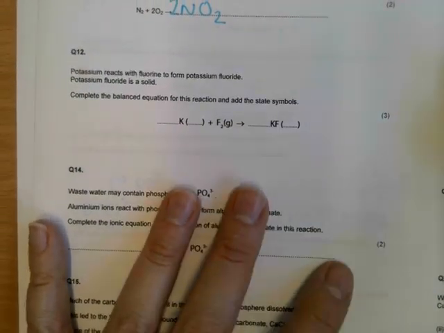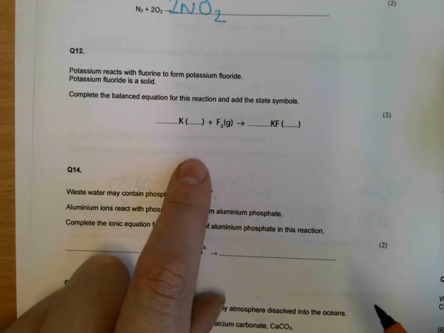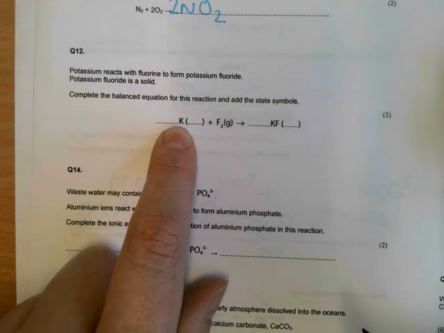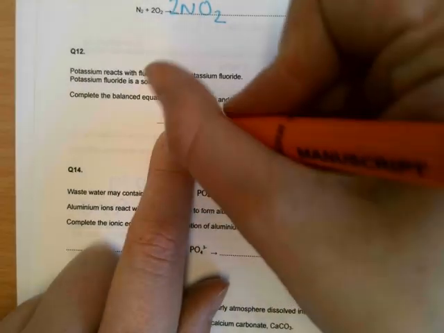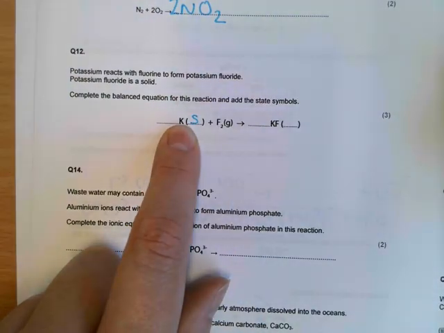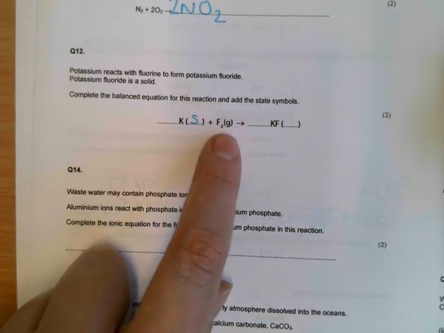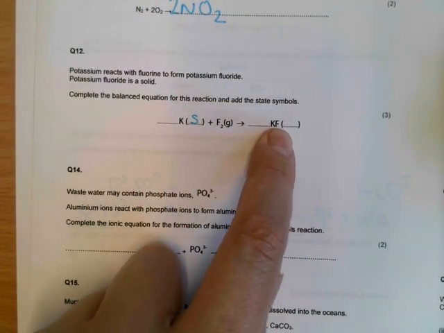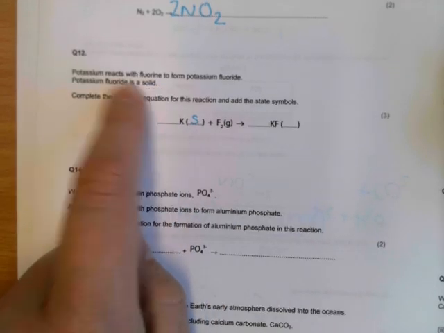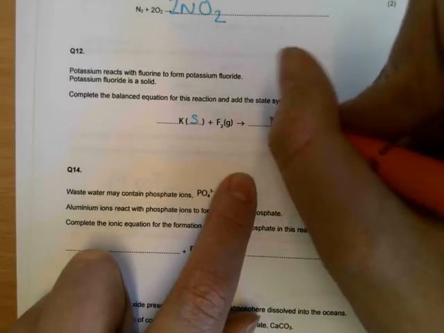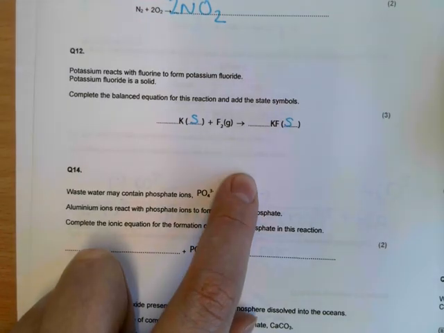The next one, they've given you the equation, they just want you to balance it and add state symbols. Potassium is a metal. Because it's a metal, you're expected to know that it's solid. I know it's a metal because it's in group 1. Fluorine, they tell you is a gas. KF, they tell you in the question that it's solid. Potassium fluoride is a solid, so I know that it's S. They don't need to tell you that.